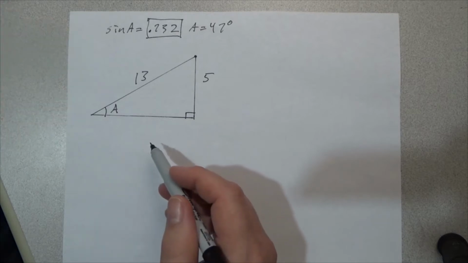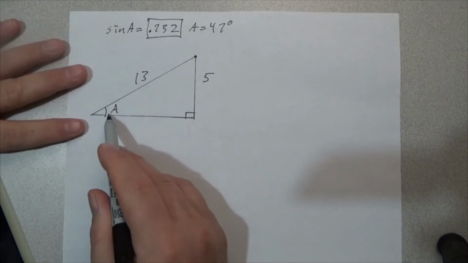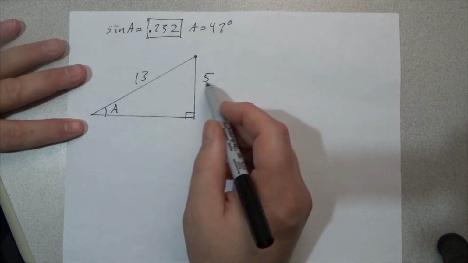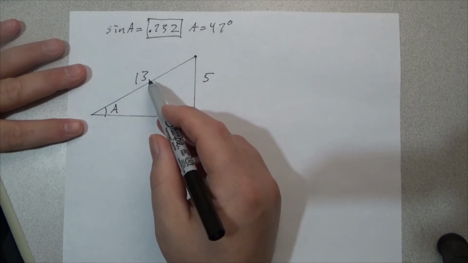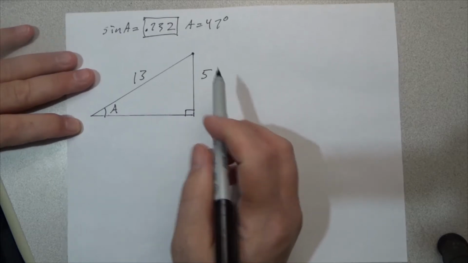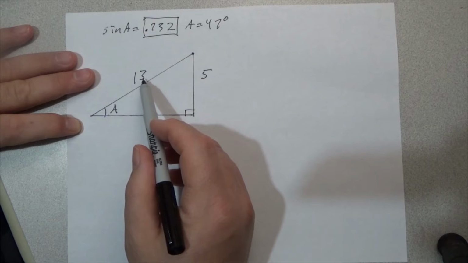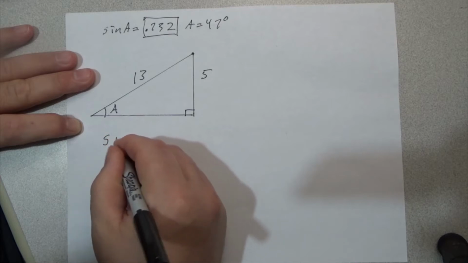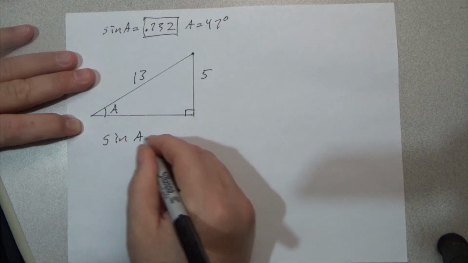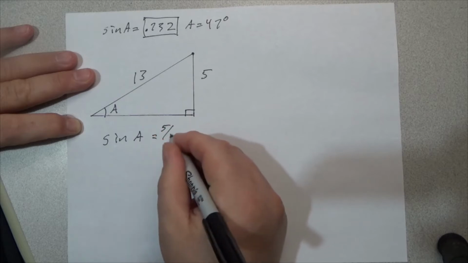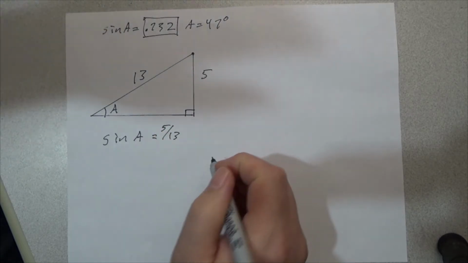Well, let's take a look at the sides that we're given. This is my reference angle. So this is my opposite or my y, and this is my hypotenuse or my r value. So the trig function that deals with y and r is sine. Remember that we went over that a few minutes ago. So sine of angle A is equal to 5 over 13.